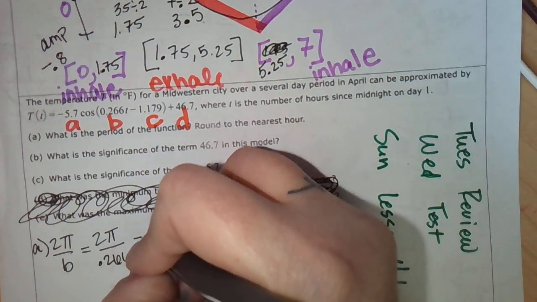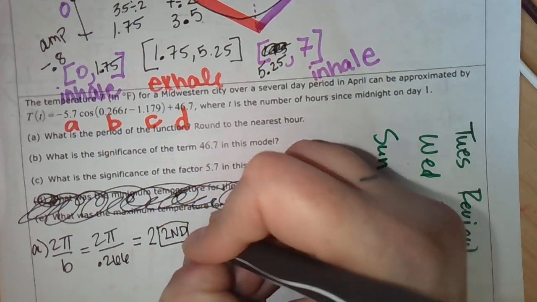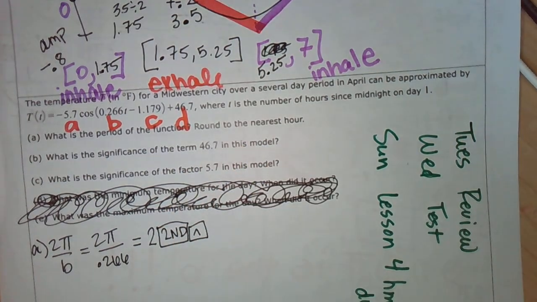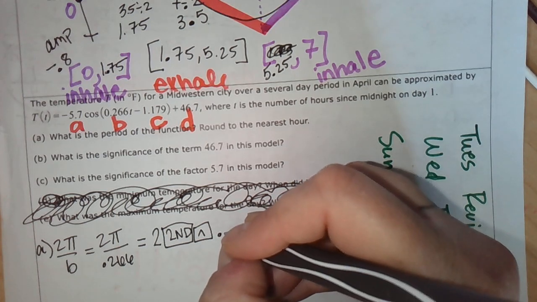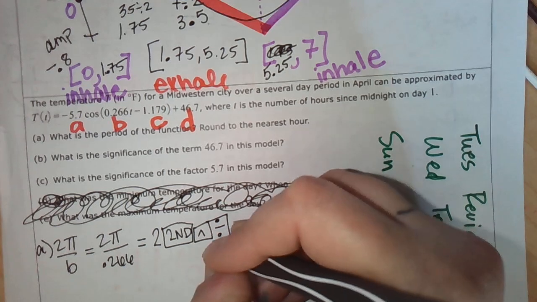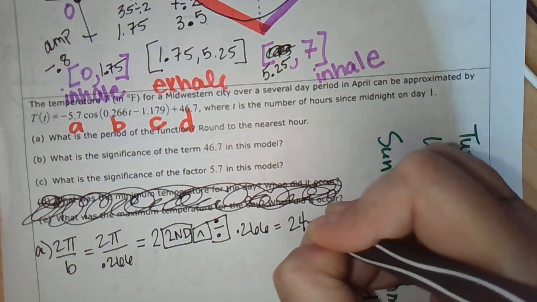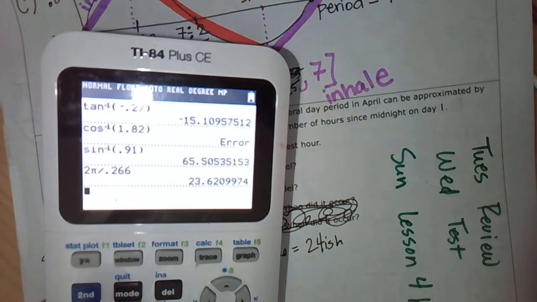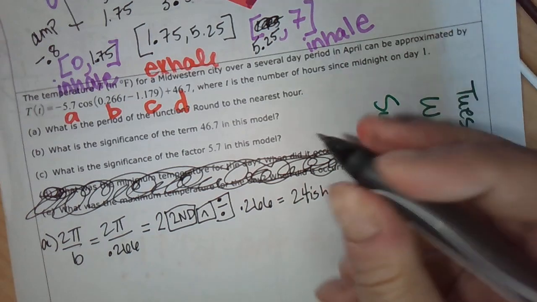So you're going to press the number 2, then second up to get that pi. And I got 24-ish. Okay. And yeah, 24.